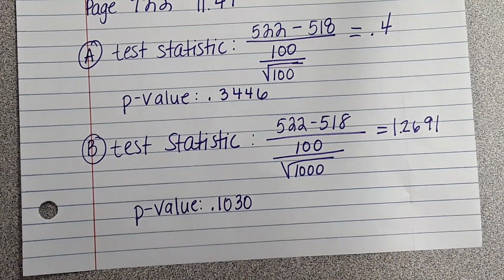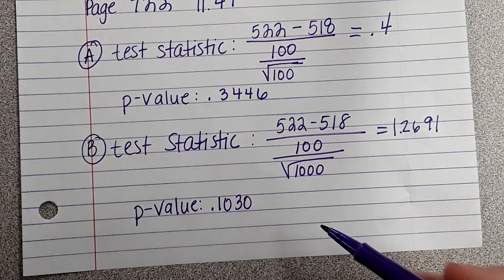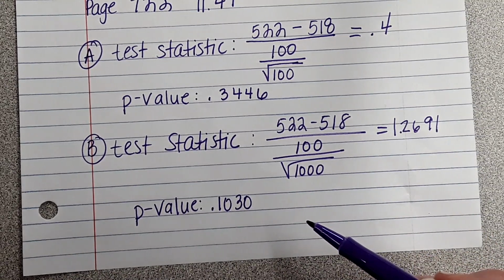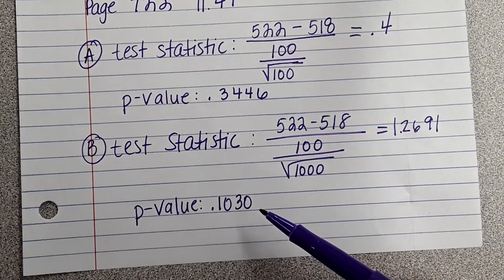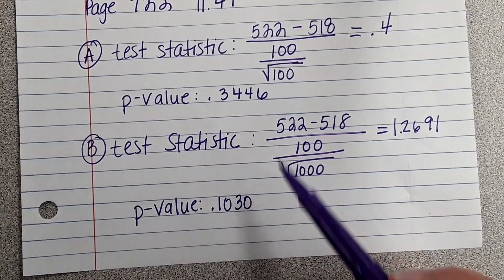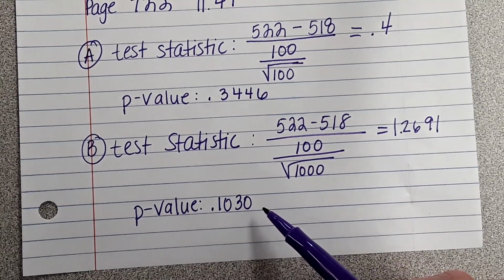So this is exactly the same except the sample size. What did you notice? Our p-value is less. So now it's still not significant, but it's very close to the 10%.